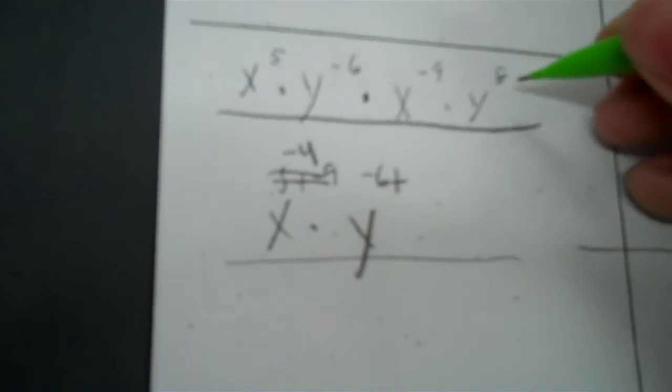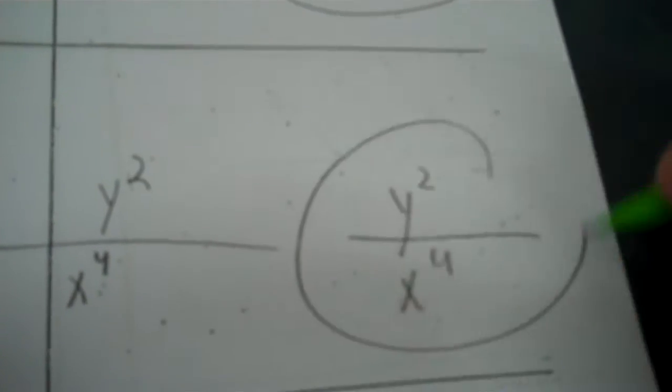Okay, now let's talk about the y. There's 2 factors of y, so you have a -6 plus 8. That's 2. Okay, now look at your exponents. This is a negative, you can't just bring it over, you need to move it down, so now it becomes 4. This is a positive, you can just bring that one over. And you can't simplify those, they're both variables, they're both letters, so that's your end expression.